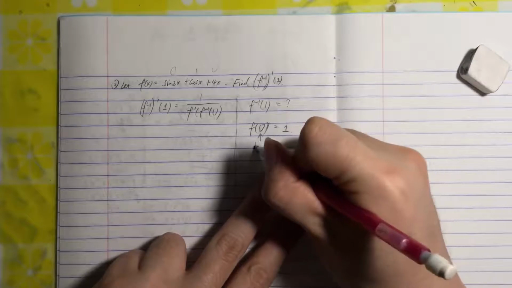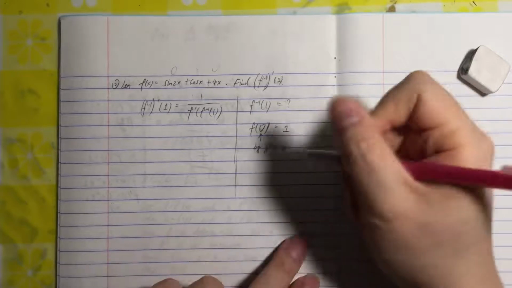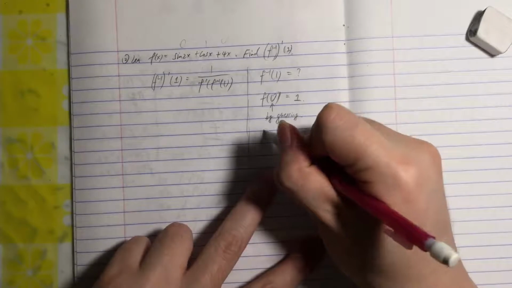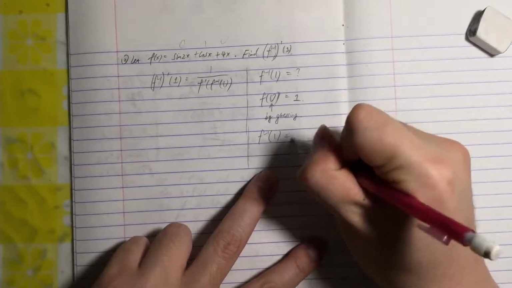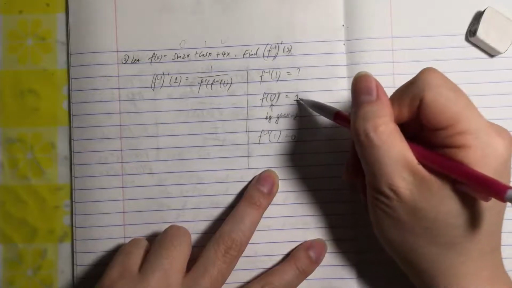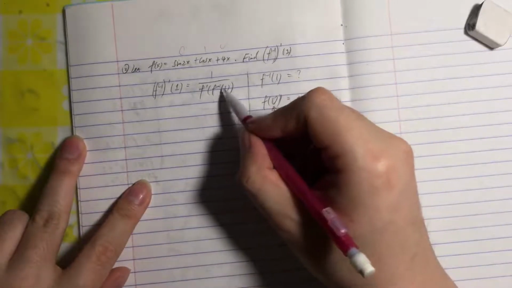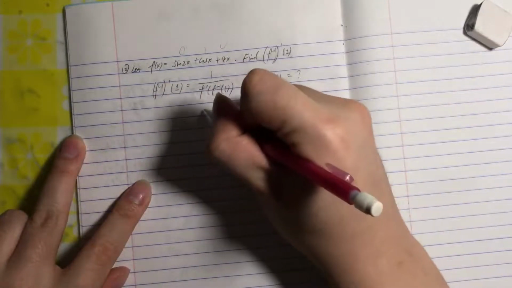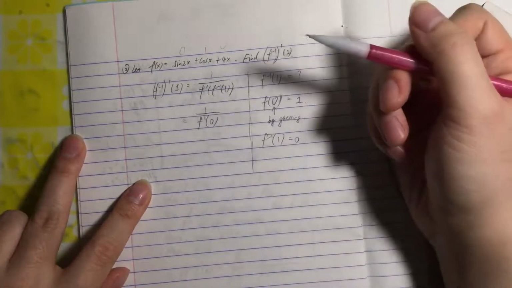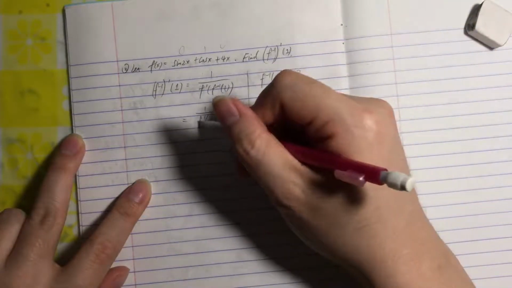By guessing, I found a 0. When I plug in 0, I get 1. If f of 0 is 1, that means f inverse of 1 is 0. If f maps 0 to 1, f inverse will map 1 back to 0. So f inverse of 1 is 0. So I have f prime of 0. I plug in 0 for f inverse of 1. Next, let's find f prime of 0.